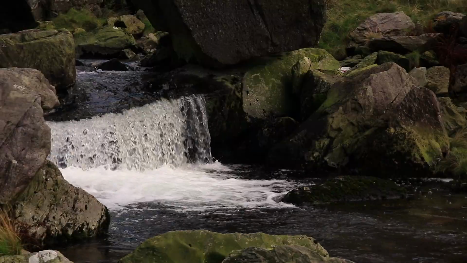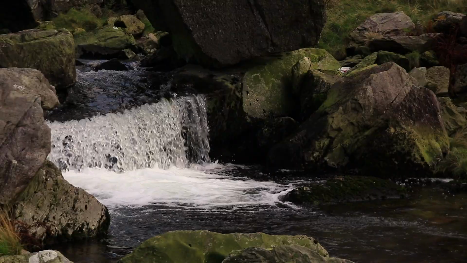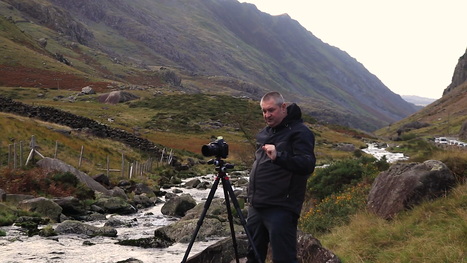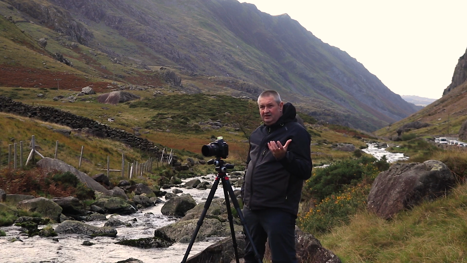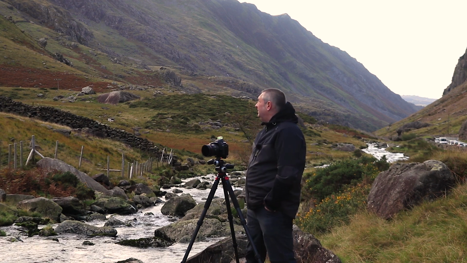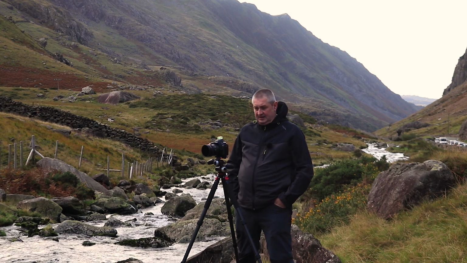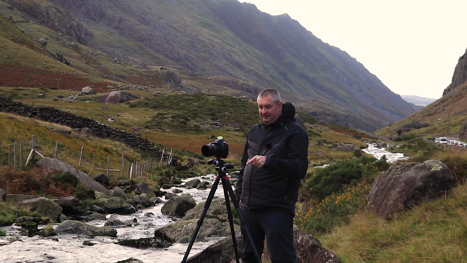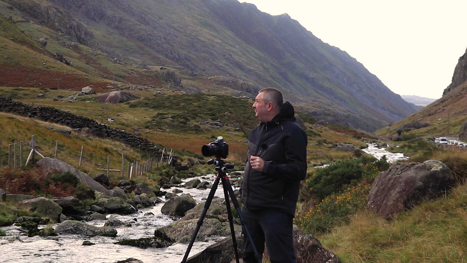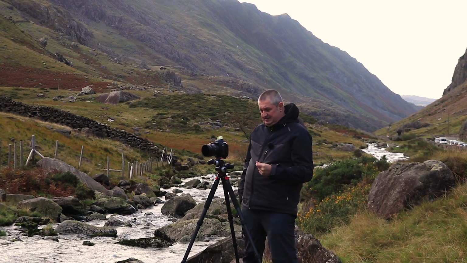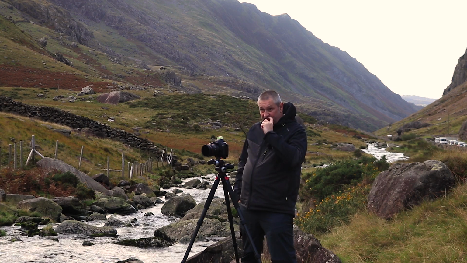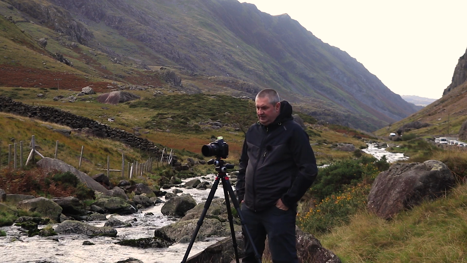So yeah, I don't need any soft grads really for the corner, because I've only got a little bit of sky. There is clouds there to give it some detail. That's just giving me a 25-second exposure. It is pretty dark here now, so I'm getting a longer shutter speed. So yeah, this should make quite a nice image.